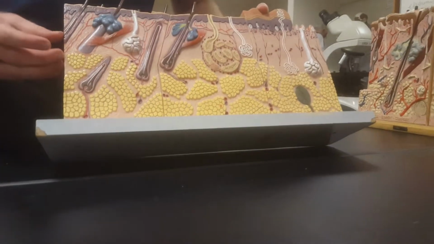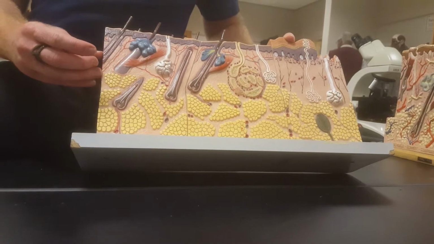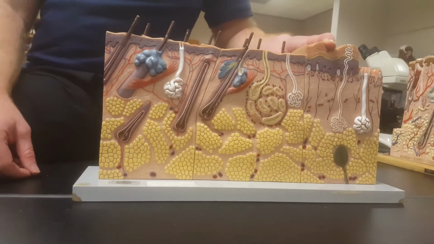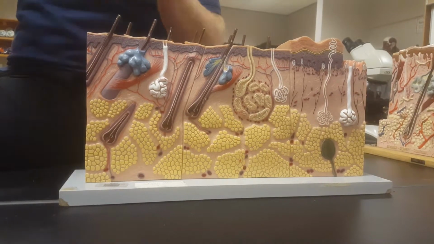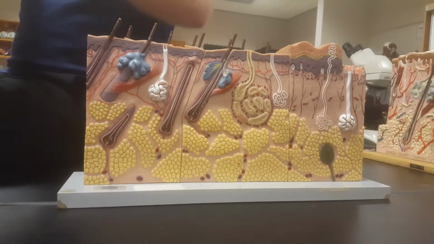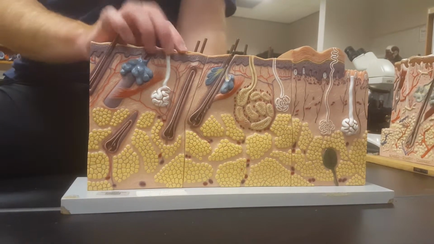The second aspect, about 80%, is the reticular layer. And that's going to be your dense irregular. So, dense irregular, if you remember, is a bunch of collagen fibers moving all about. Enables you to move your skin around like that in every which way.